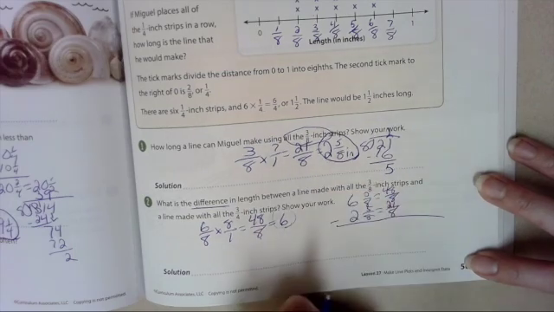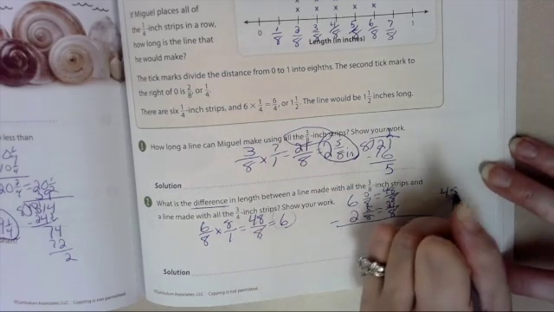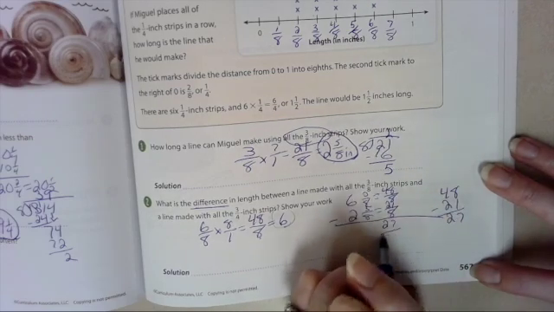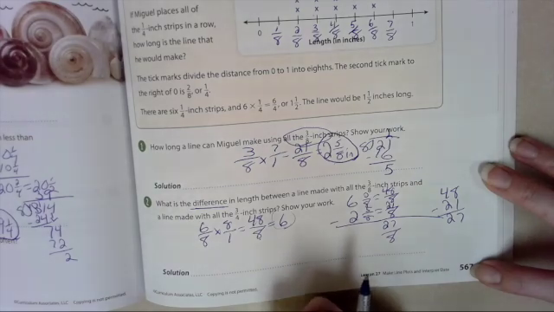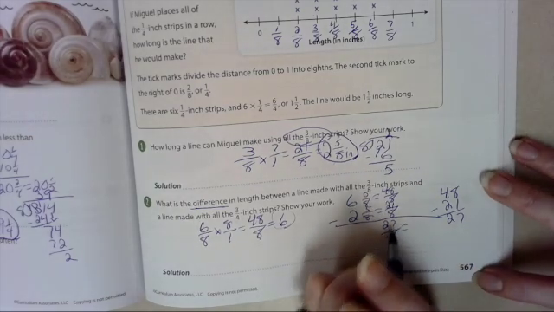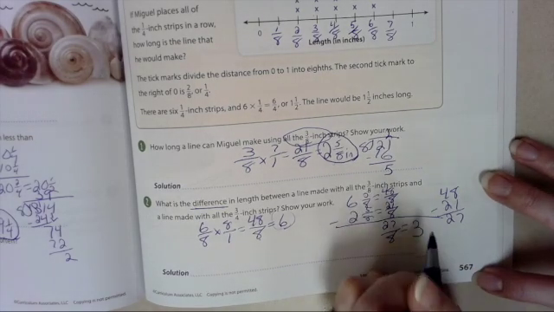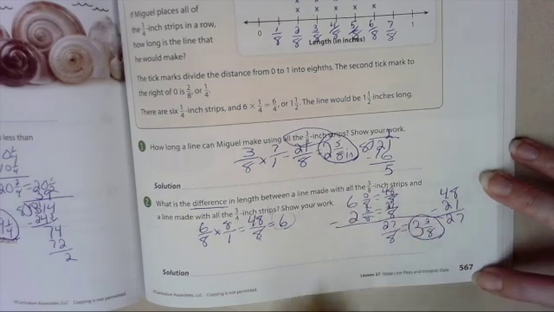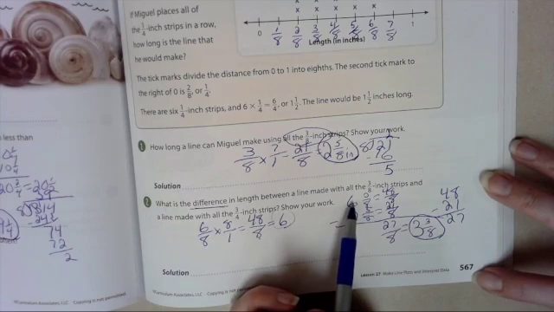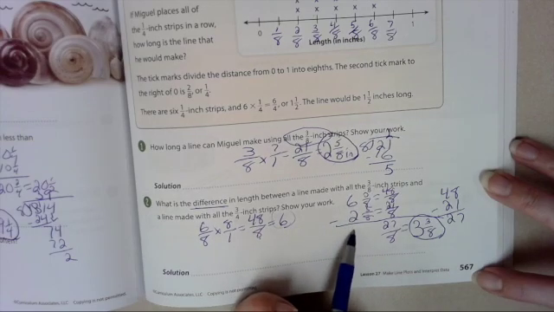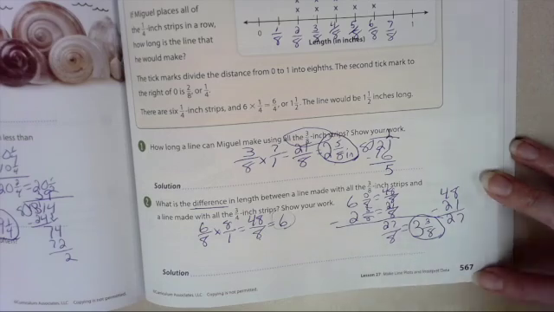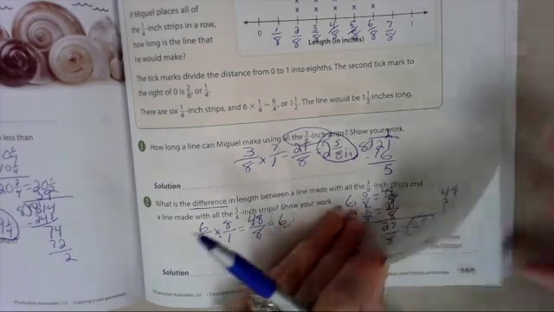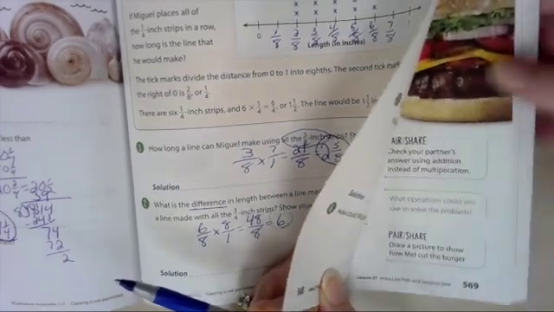Now I can subtract 48 minus 21 and get 27/8. And if I divide 27 by 8, I get 3 and 3/8. Notice, if I just subtracted 6 minus 2, I would have gotten 4 and 5/8. Not the correct answer. 3 and 3/8. The next page.